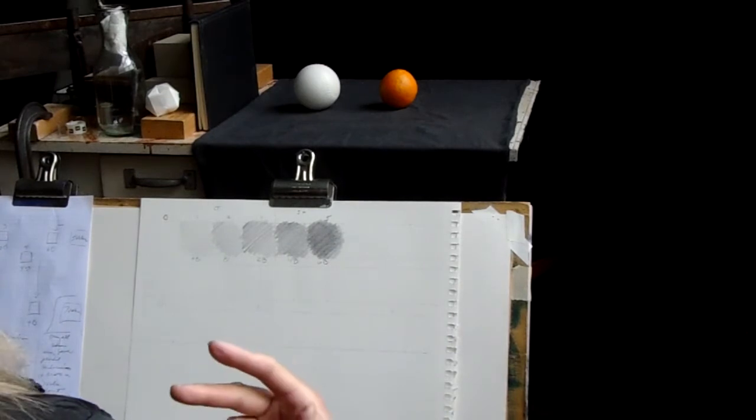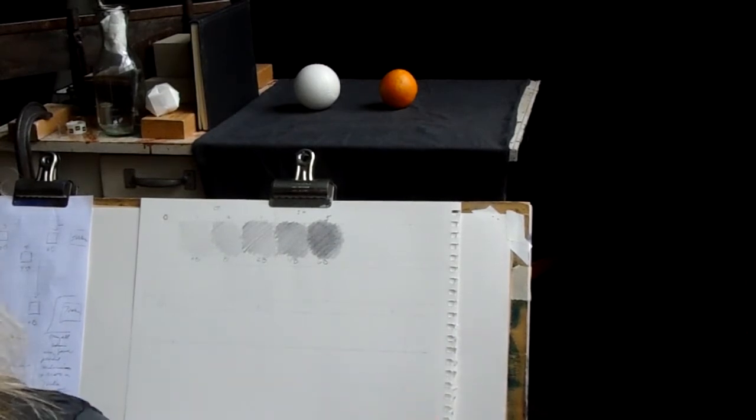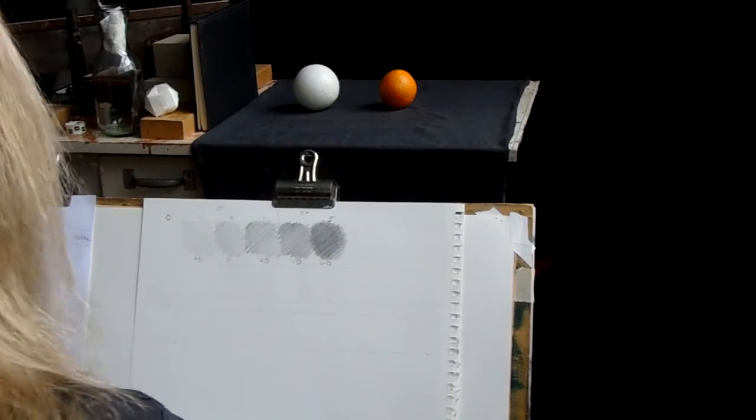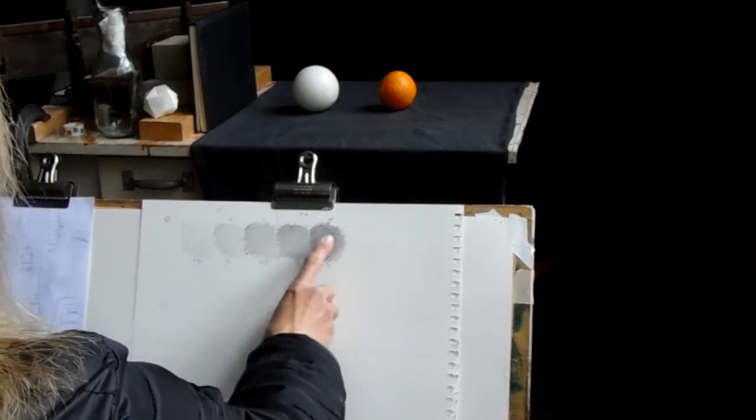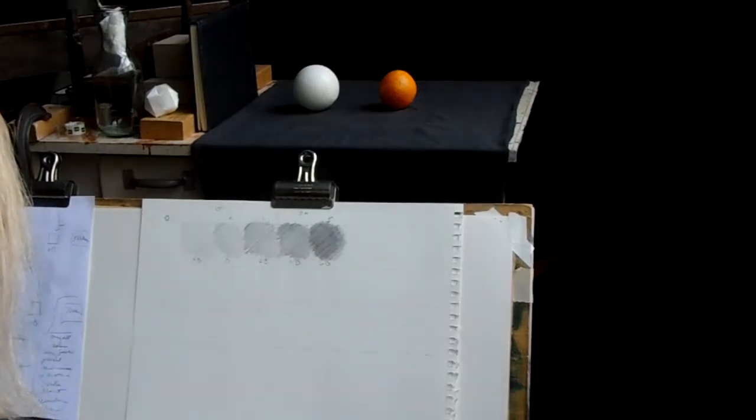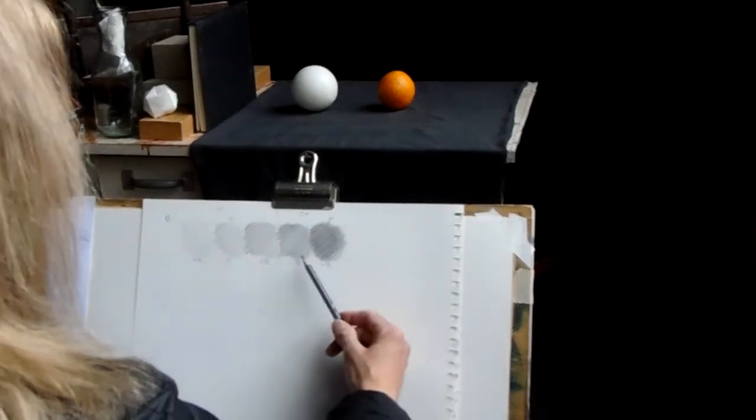But I want to talk about 7 values also, because you may feel with a certain composition that you need 7 values, which is an additional 2 values. So right now I'd like to create a value between 4 and 5, and we're going to use our 4B pencil. All right, so I'm looking for halfway between here.